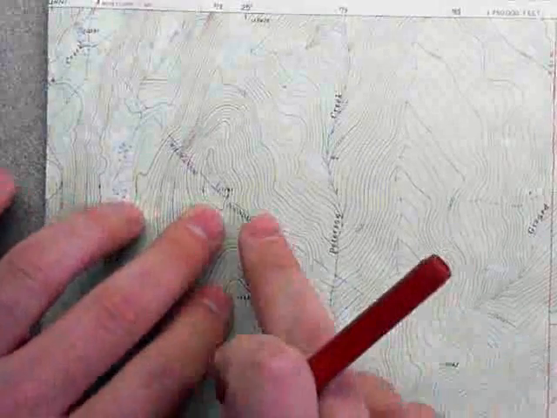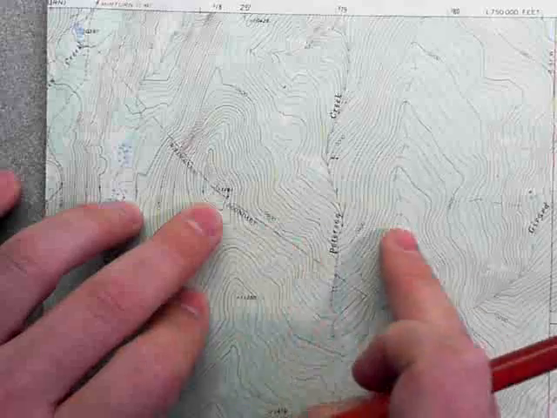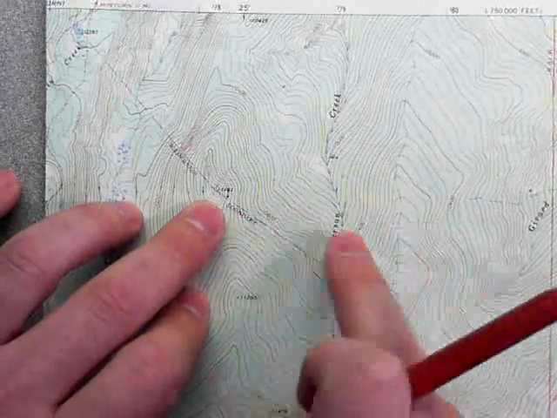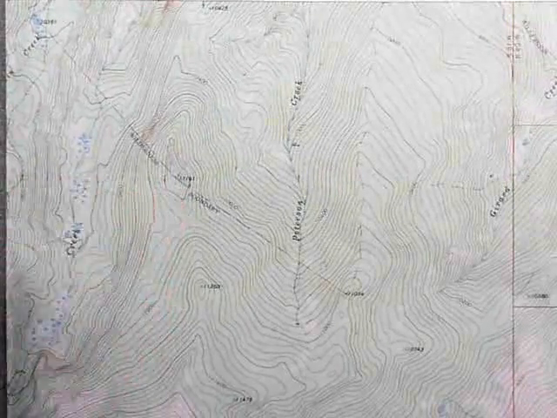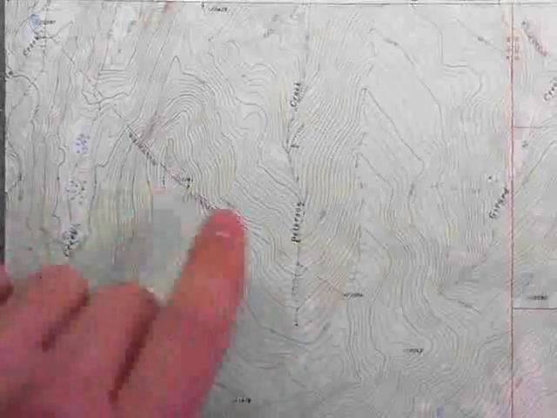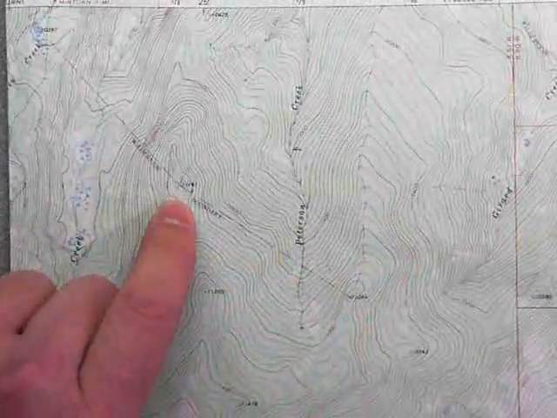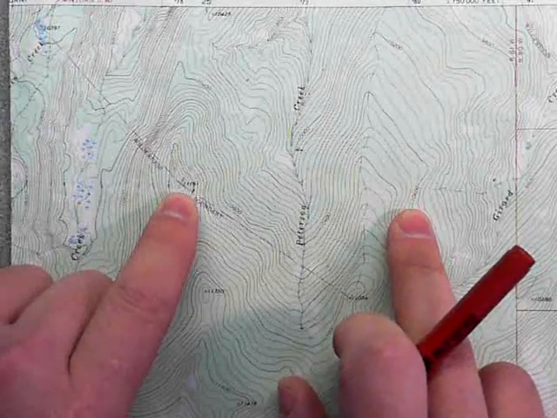Now for this exercise, I'm just going to mark off the index contours. Your instructor may require you to mark off all contour lines, but I'm just going to do the index contour lines. On the test, you'll be given 2 locations on a map, just like I just gave you, that will mark off the ends of your profile line.